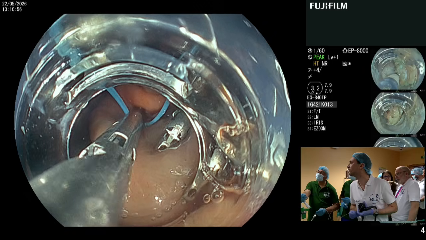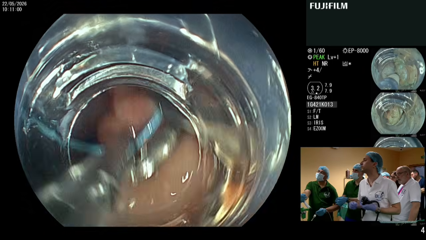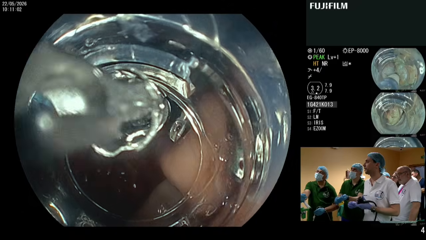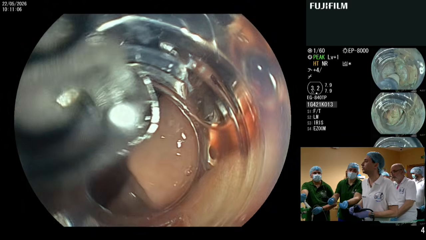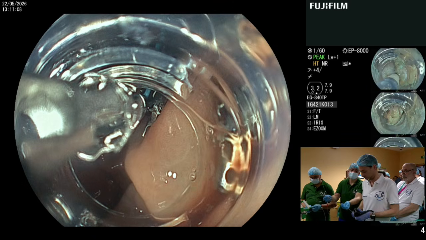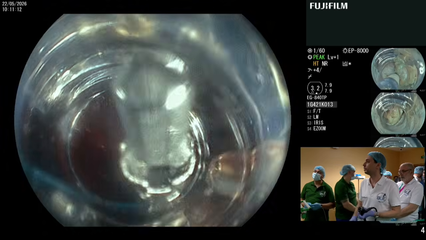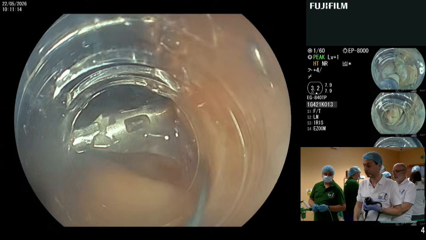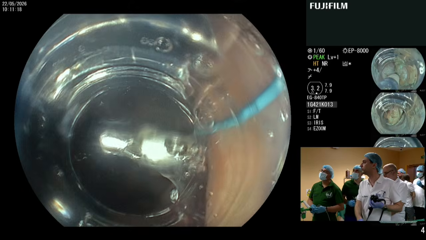Open. Close. Fire. Okay. Now we have. Oops. Have to close a little bit the loop, but yes, pull back. Okay. So close. Yes, like this, a little bit.